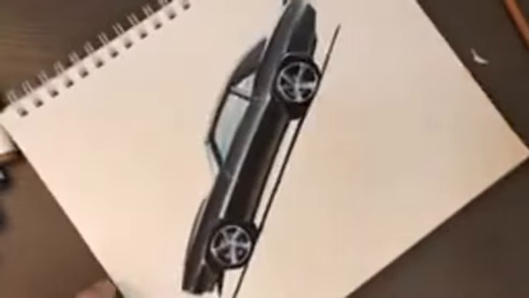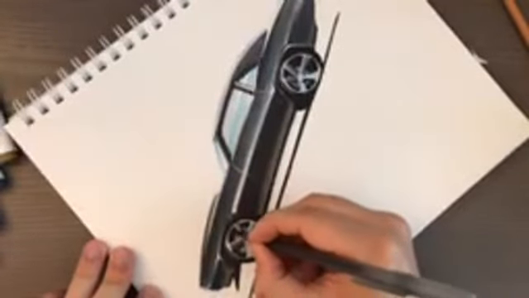Cool. And define it again with the big pen, just the outline of it.